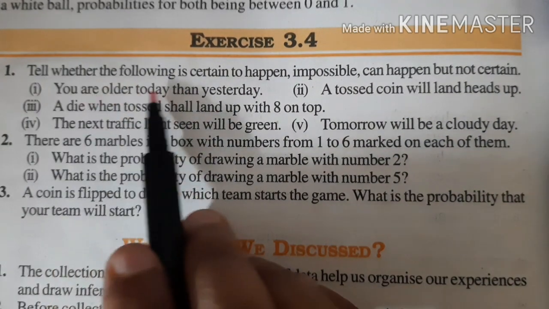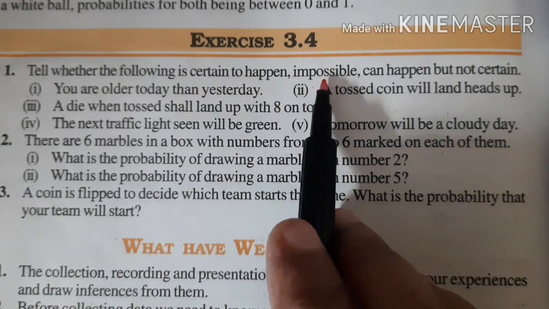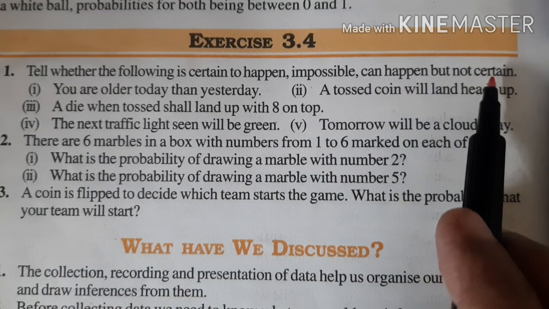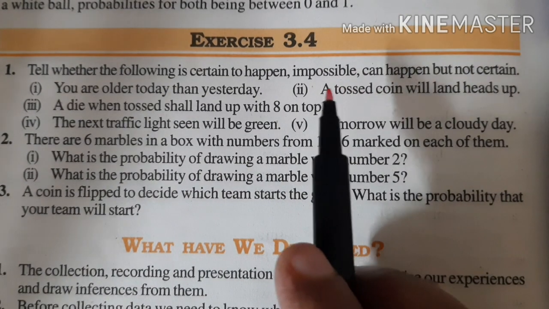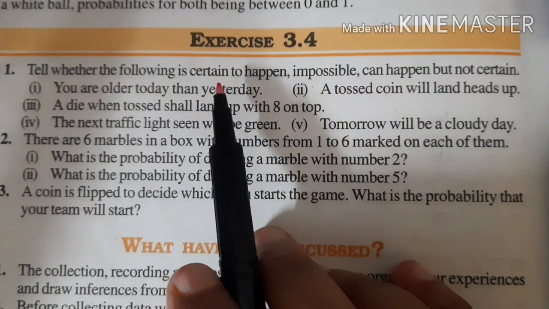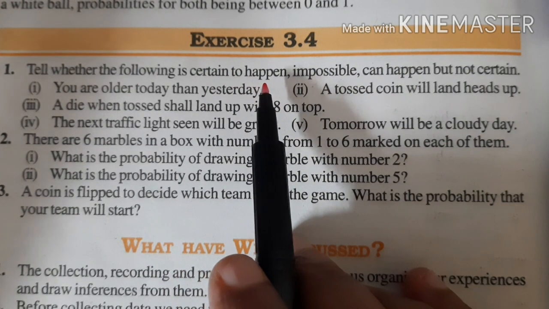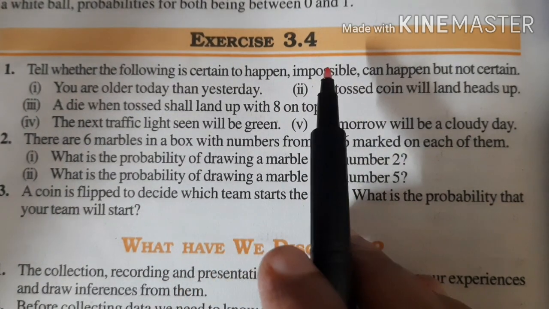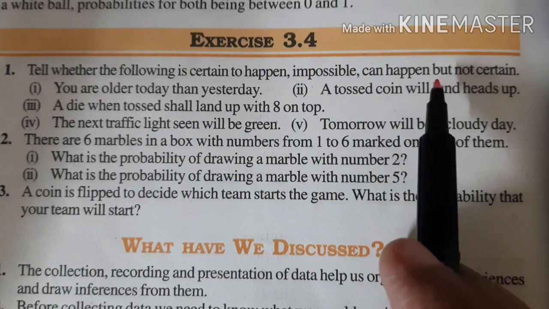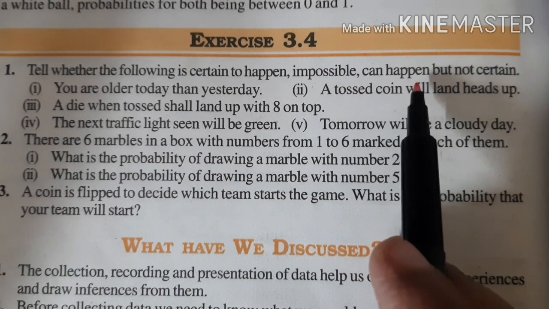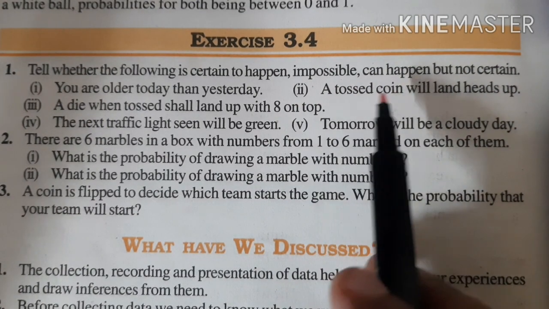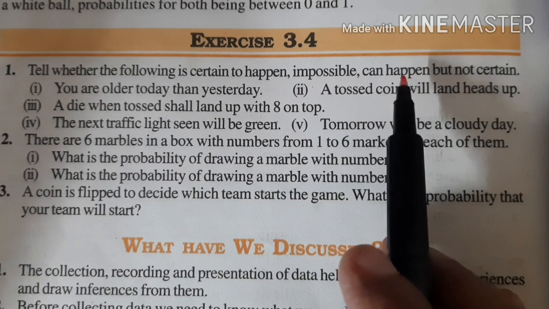First question: tell whether the following is certain to happen, impossible, or can happen but not certain. So it's something related to probability, no? Certain to happen means you are sure that it will happen. Impossible, it will never happen. And can happen but not certain, there's a chance to happen, that is probability in the last case. When chance comes, you are not sure about something. Really you are taking the chance.